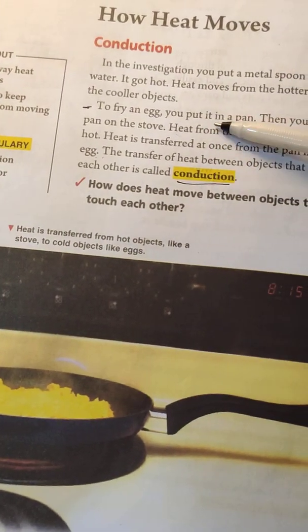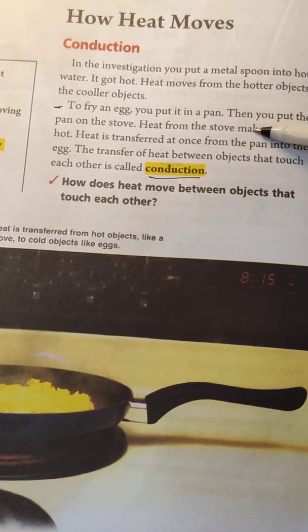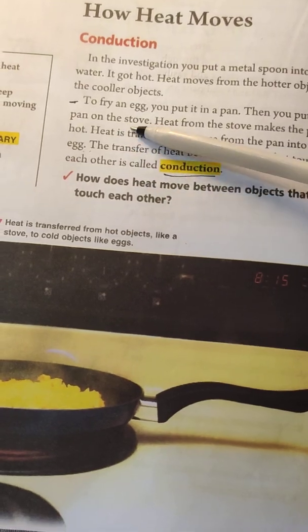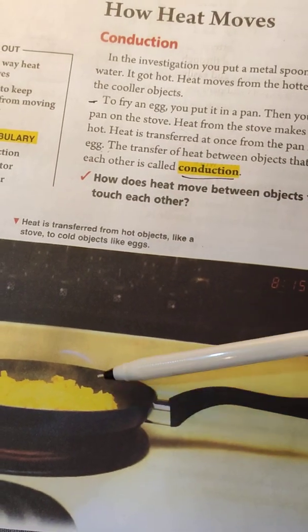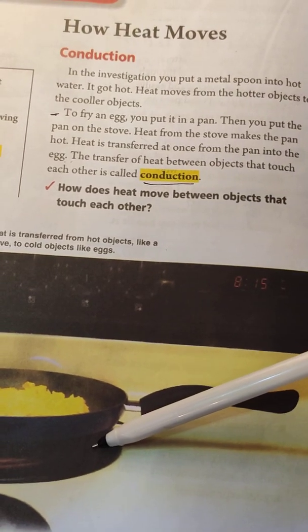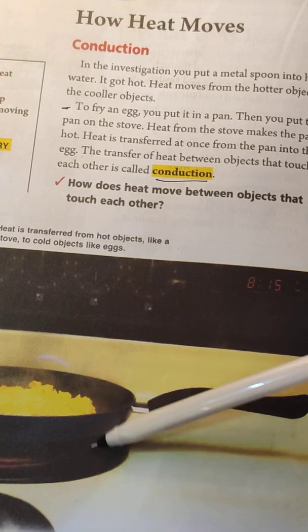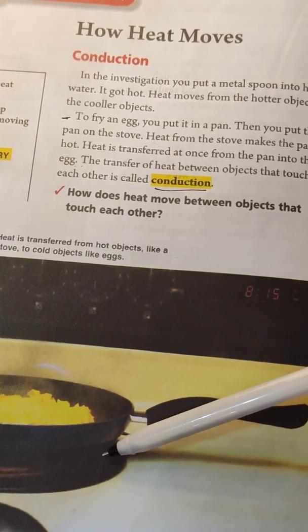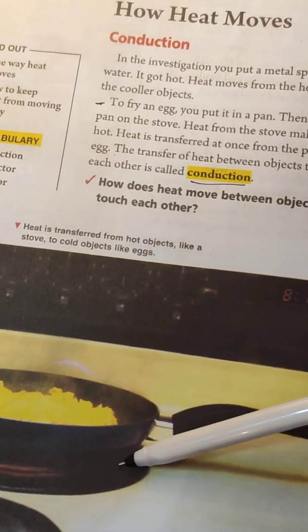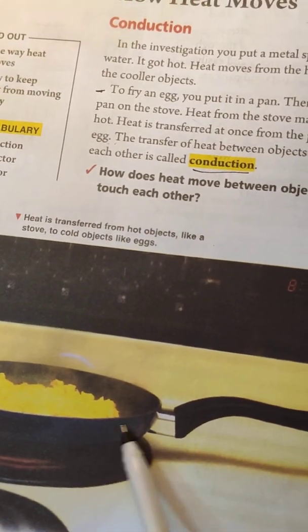To fry an egg, you put it in the pan, this pan. Then you put the pan on the stove, pan, egg. Heat from the stove makes the pan hot. Heat is transferred at once from the pan into the egg. Heat goes from the stove to the egg through the pan.